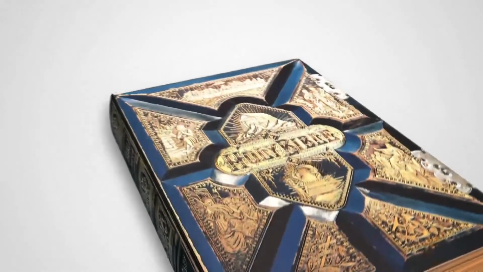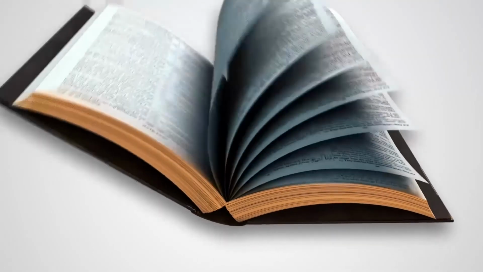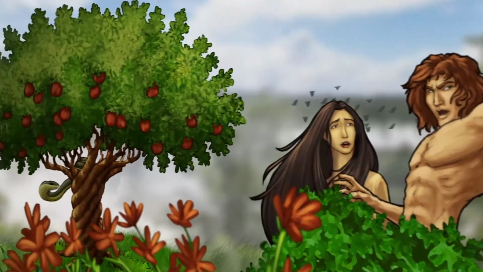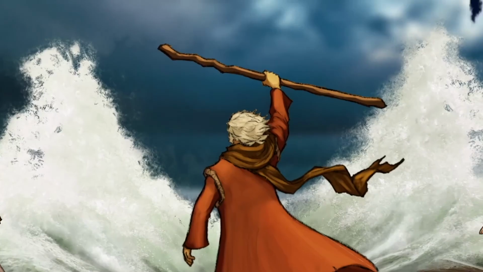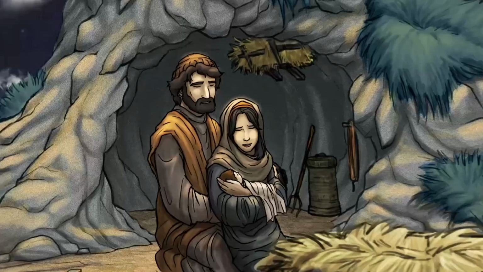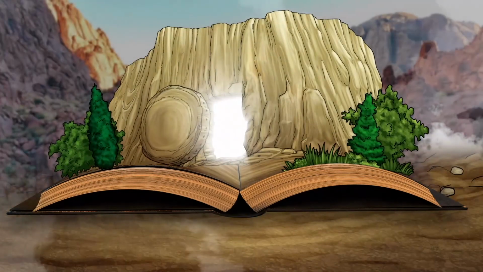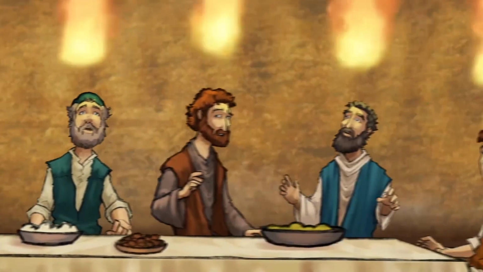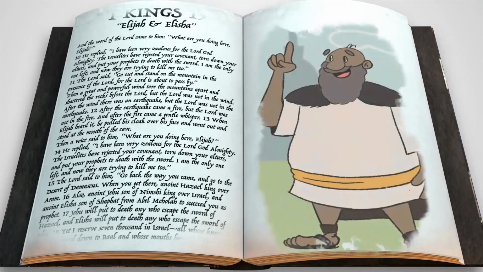The Bible. It's 66 books of history, stories, letters, and poetry that fit together to form God's one big story. The epic adventure of how He created us and loves us so much that He made a way to rescue us. As we travel through the Bible, from Genesis to Revelation, we discover people who met God and found their lives changed forever. And now for an amazing story. Inspired by the book of 1 Kings, chapter 19.